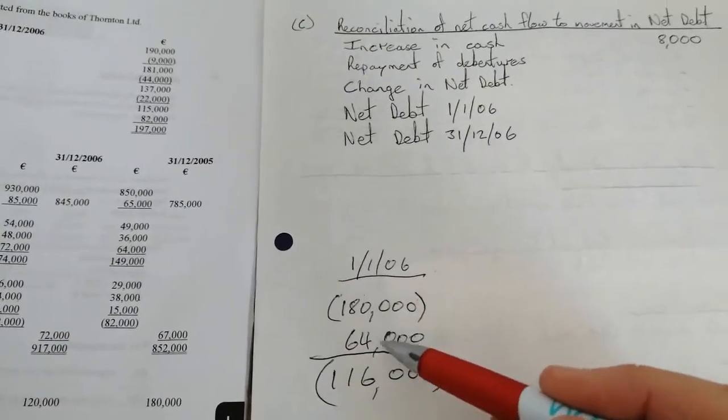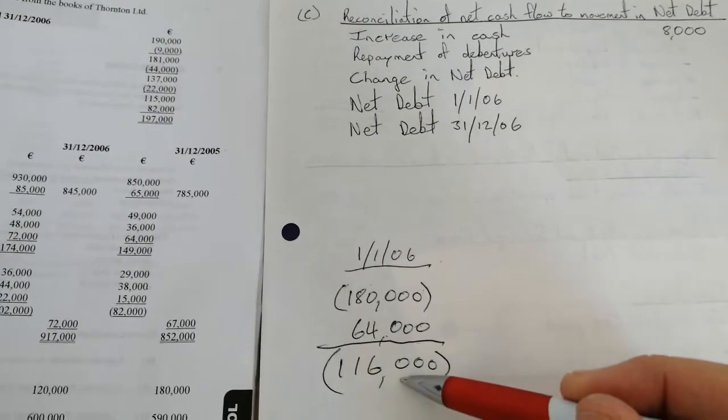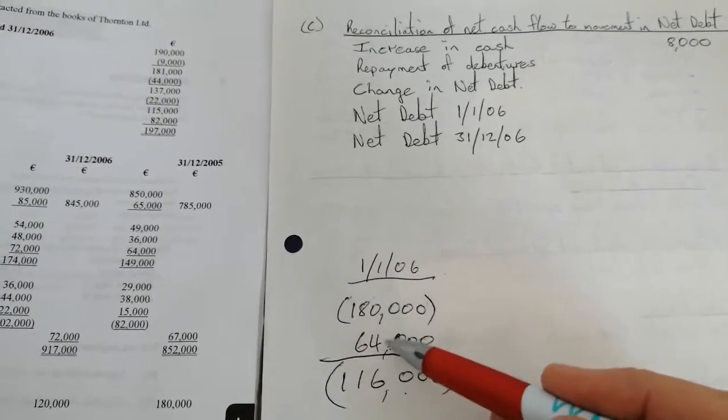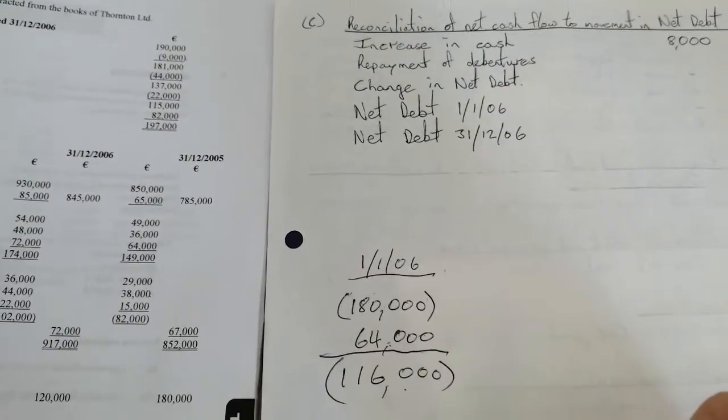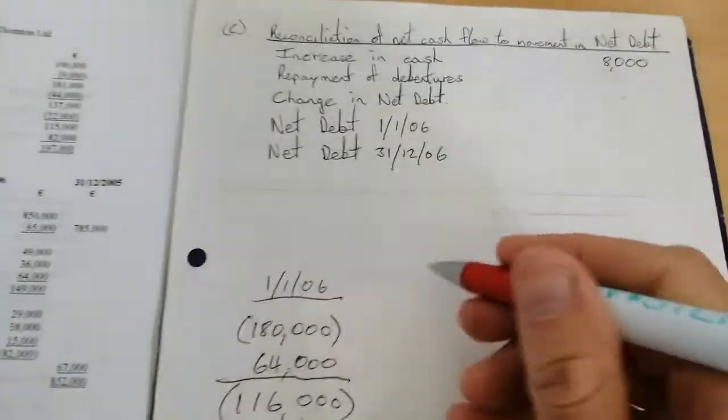So when your debt is bigger than the money you have, you have a net debt figure. When the money you have, or the funds you have, are bigger than the debt you owe, then you have net funds. Okay, so that's your net debt figure for the 1st of the 1st.